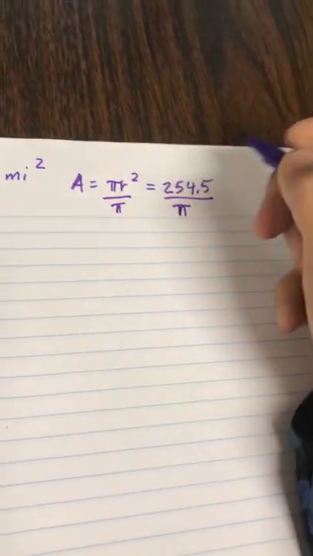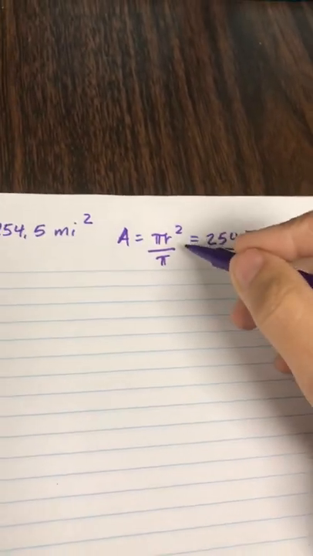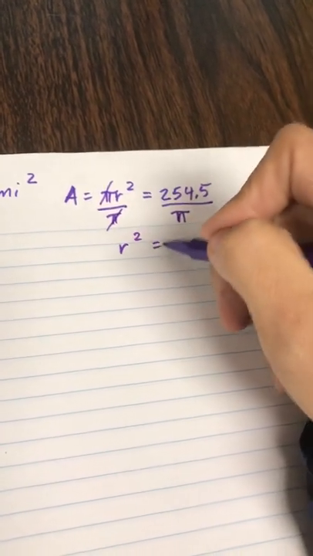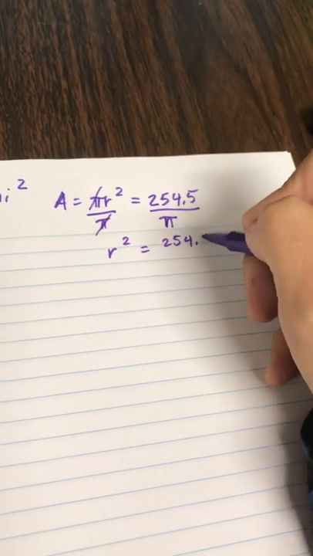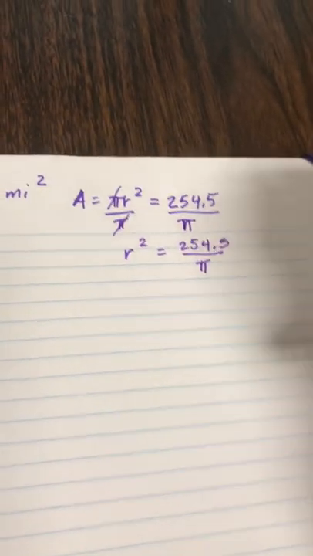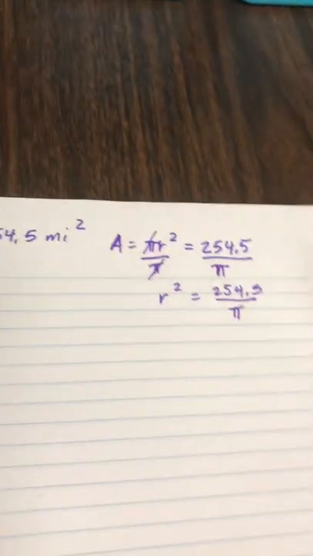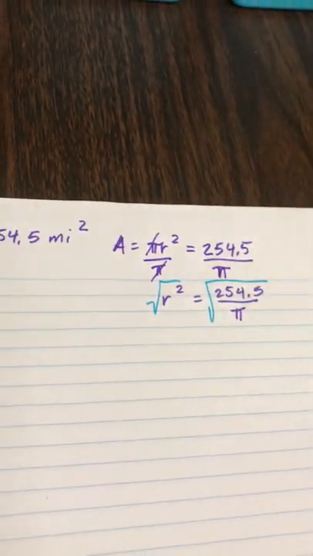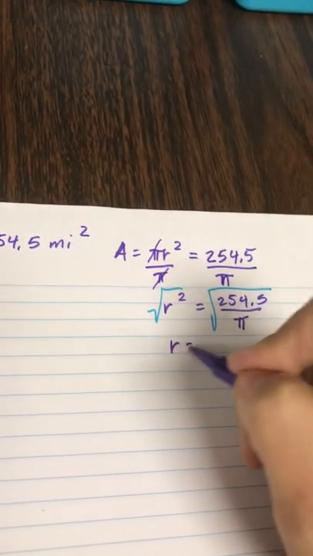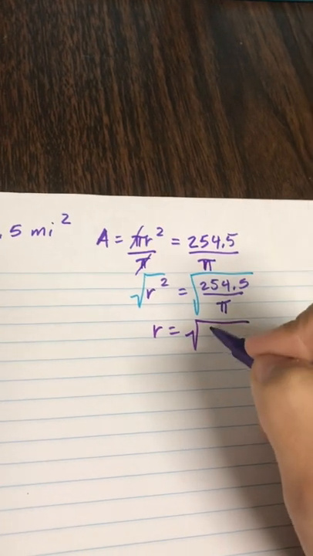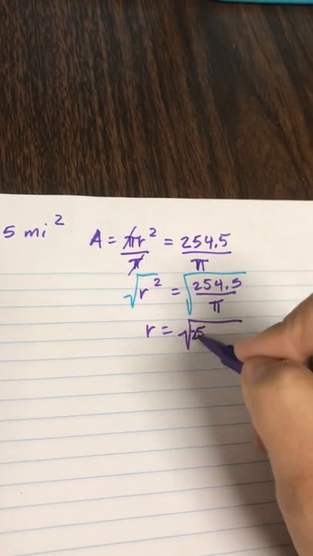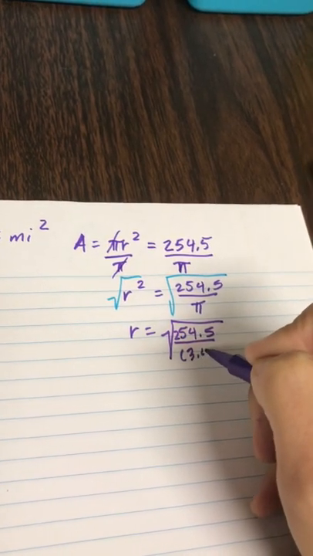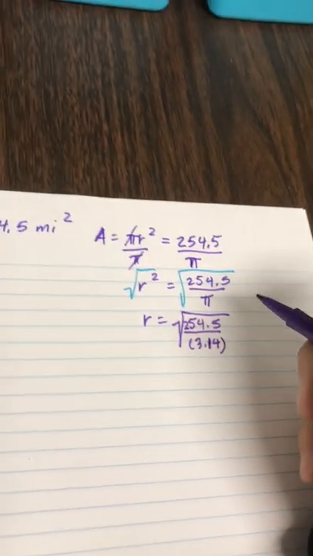To find circumference, we need to know what the radius is. So if I divide pi on both sides, I get the radius squared is equal to 2,545 over pi. Now, I don't want to know what radius squared is. I want to know what the radius is. So taking that into account, we get this number. And we're also told to use 3.14 as a way to approximate pi.